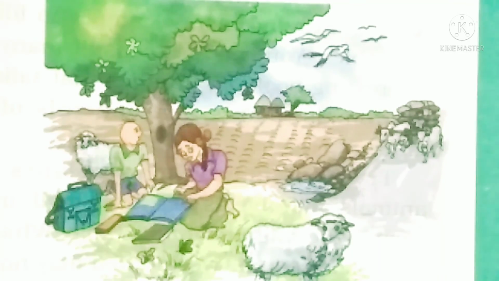Okay, now non-living things, like do you give food to your book every day? No. Does your bag take food every day? No. So such things don't need food. That means non-living things don't need food, air or water.